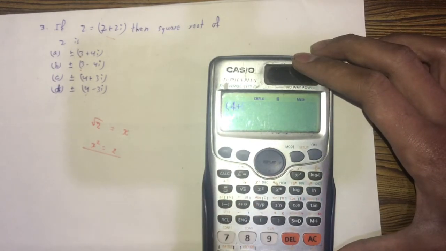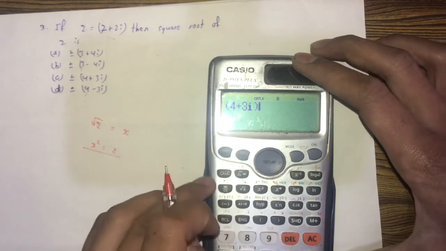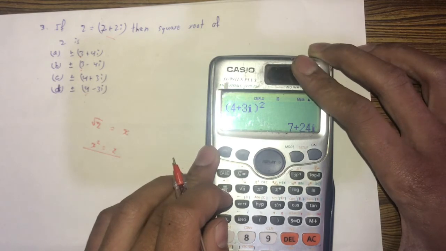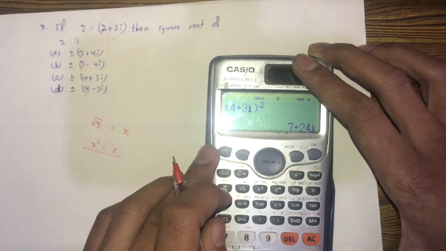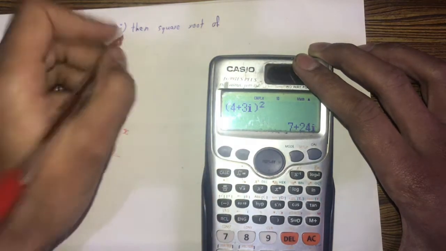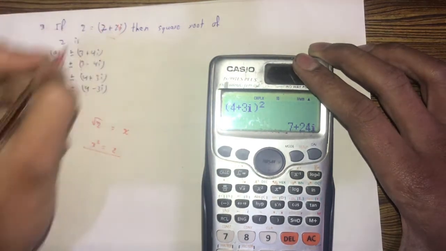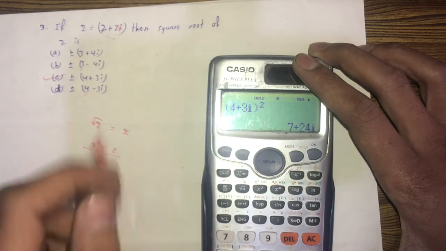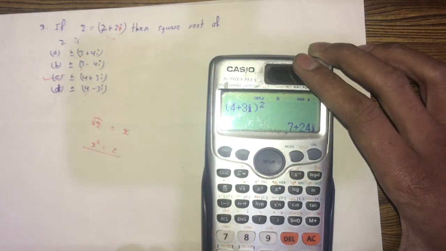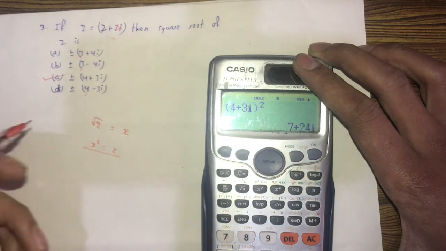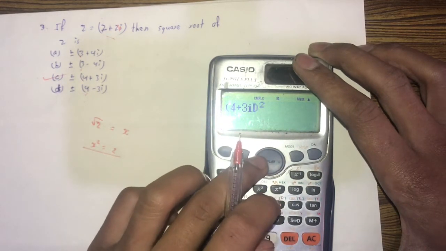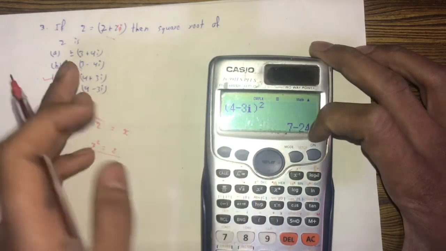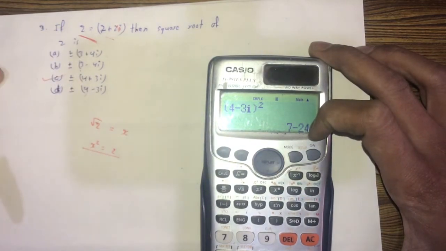4 plus 3i to the power square equal to 7 plus 24i. It is our actual answer, but I wrote the question here as 7 plus 2i. Okay, it's 24. Our answer is C number. Sorry for the mistake. When I copied, I noted that our answer is C number. Now this is not our obvious answer. It's 24 above. Sorry for the mistake. It's minus 24. Our answer is this. You can note this.